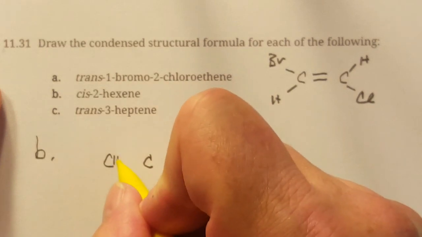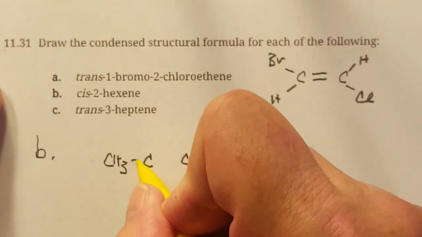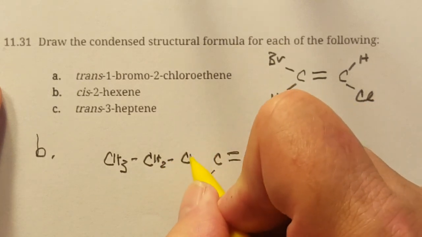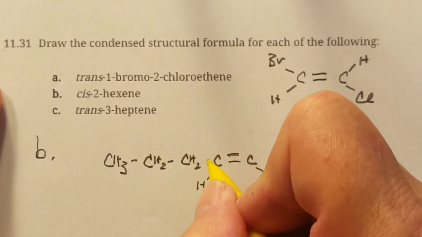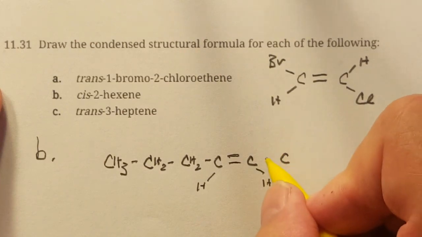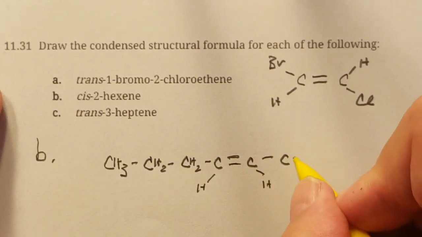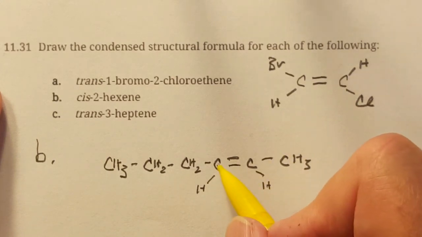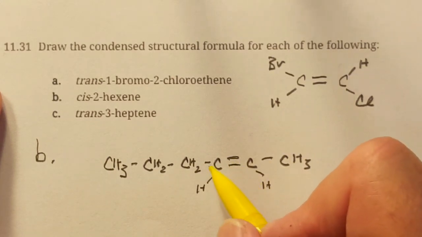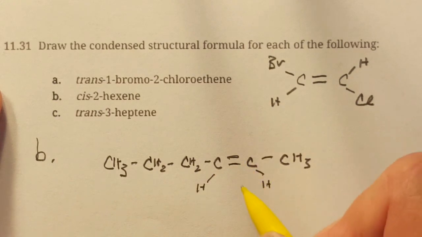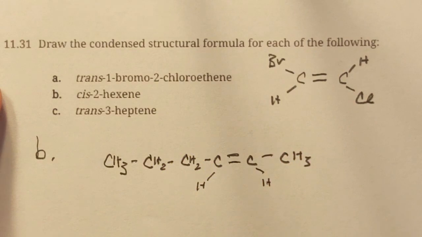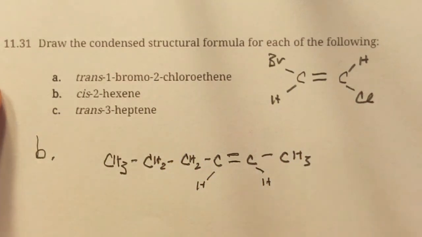So this is CH3, bond CH2, bond CH2, bond, and CH3. So this carbon has 4 bonds, 1, 2, 3, 4. This carbon has 4 bonds, 1, 2, 3, 4. The bulky groups are on the same side.